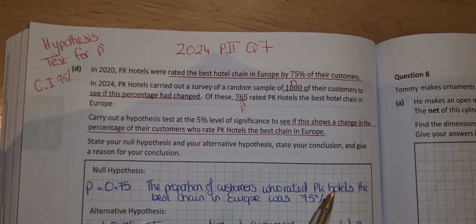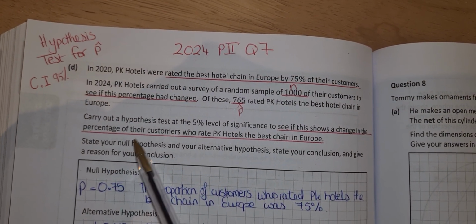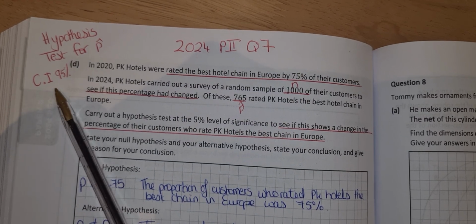2024, paper 2, question 7. This is a hypothesis test for a proportion, so we'll end up having to do a confidence interval.